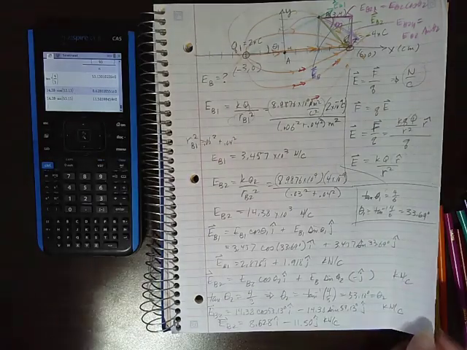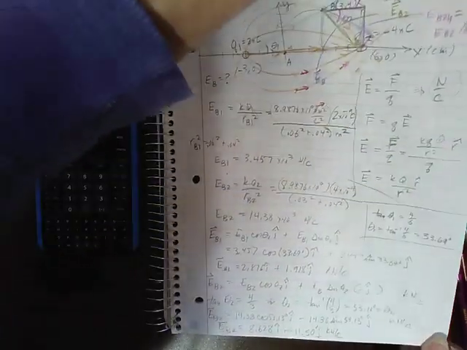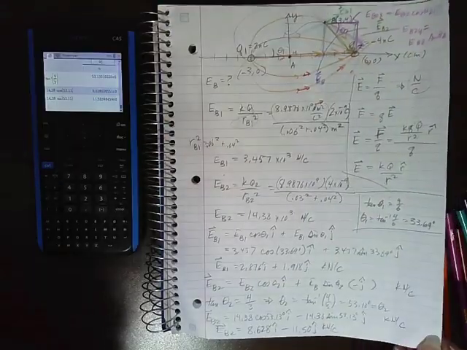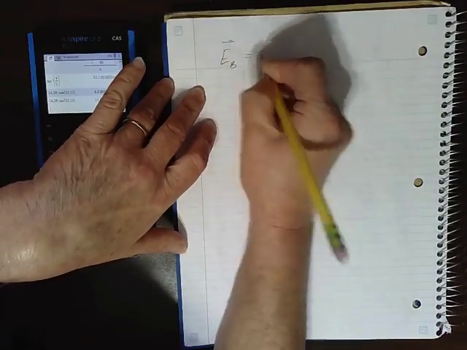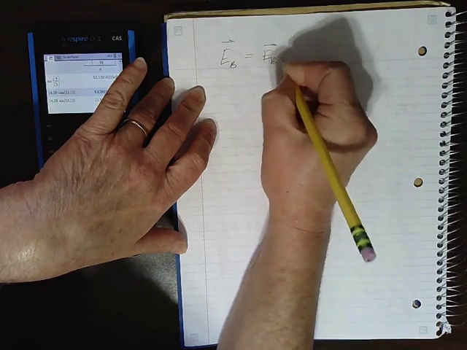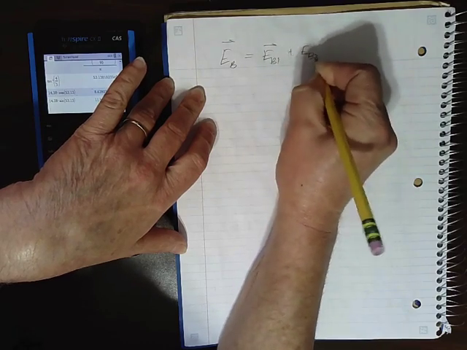Okay, so we were looking for E total, which is those two added together. So we got both E's as vectors. The whole EB is EB1 as a vector plus EB2 as a vector.